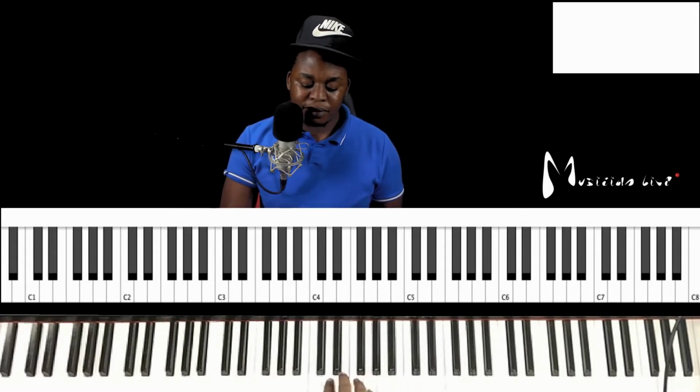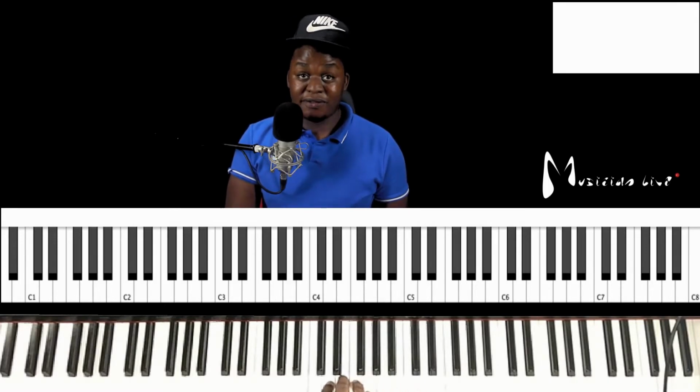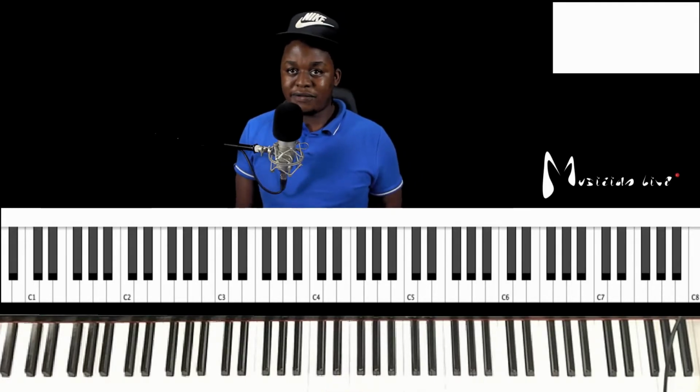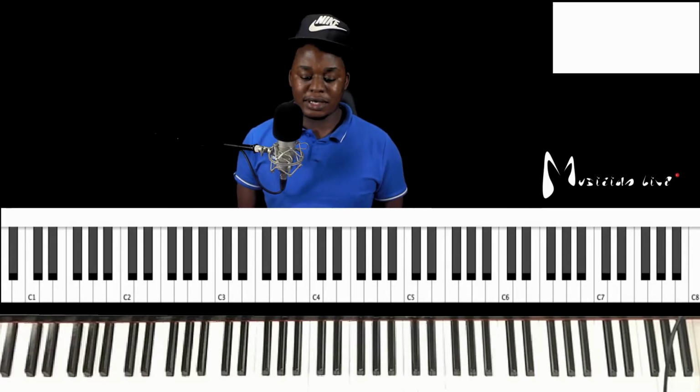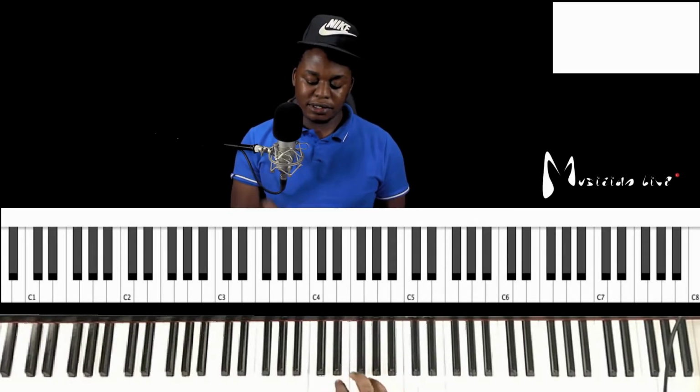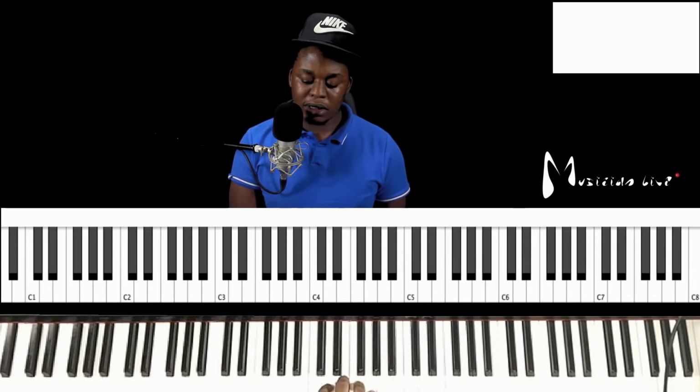So before we even play, we have to make sure we're sitting in a good posture. We have a good posture, as you can see, and be relaxed. And your hand, you'll have to pretend like you're holding an orange or a ball and place them on the notes, as you can see. And make sure that your fingers are not scattered away, keep it nice and neat.